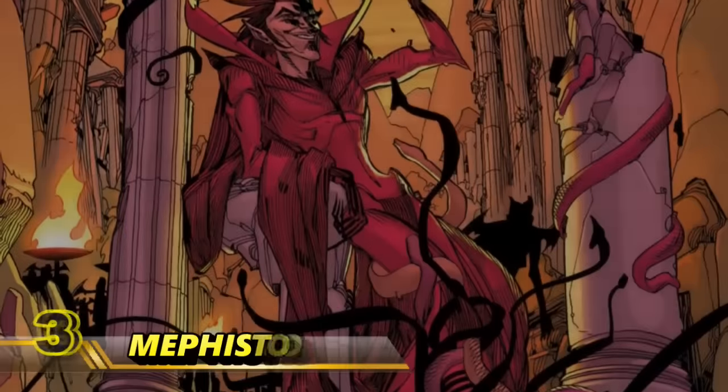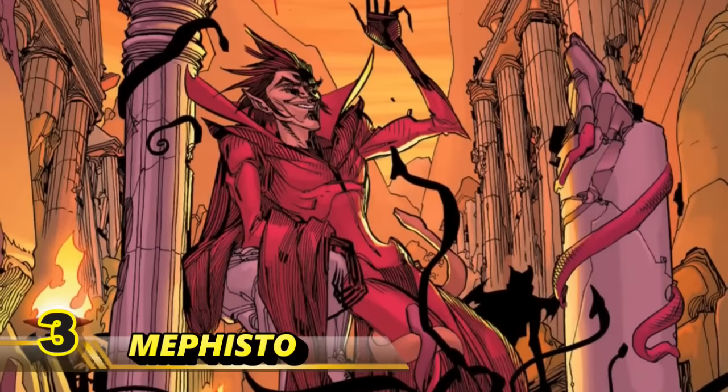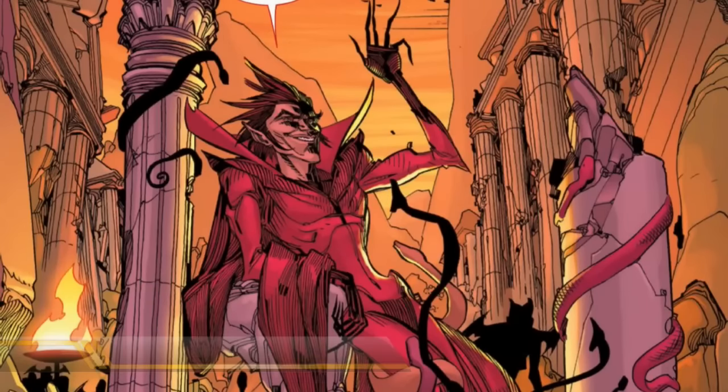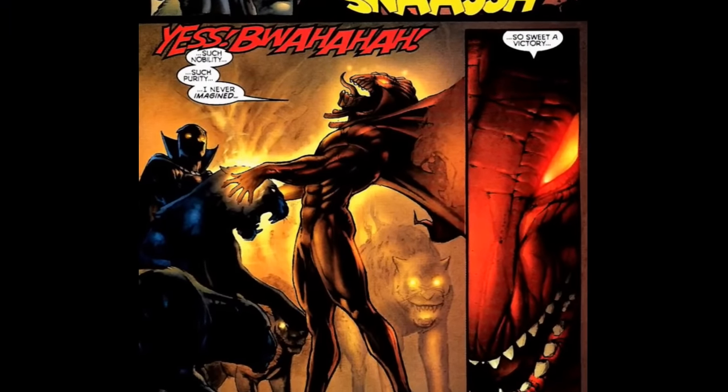Number 3, Mephisto. Again, this one sounds like an odd choice since Mephisto is the villain of, well, everyone. However, up until now, the Christopher Priest run on Black Panther has pretty much been considered to be the hands-down best run on this character, and Mephisto played a large role throughout that series.